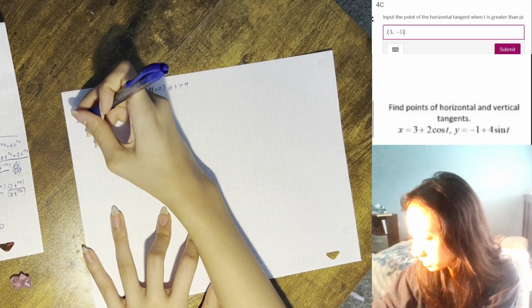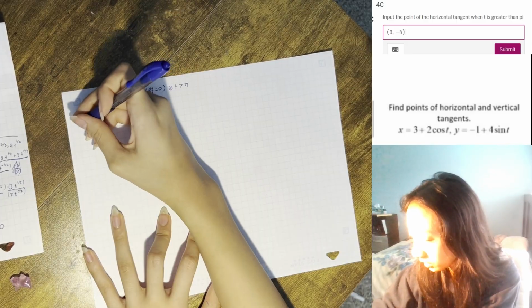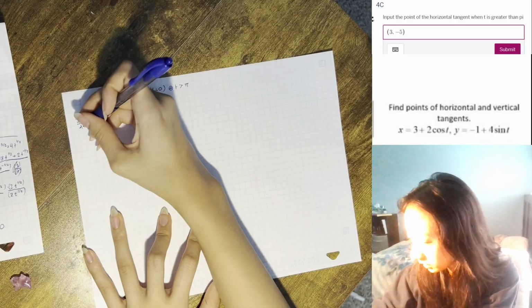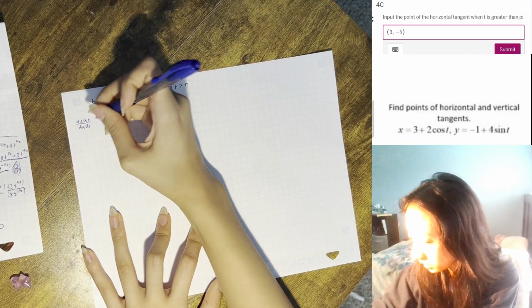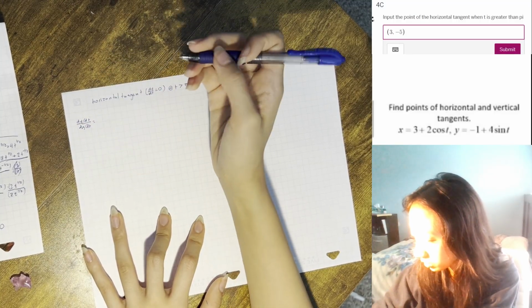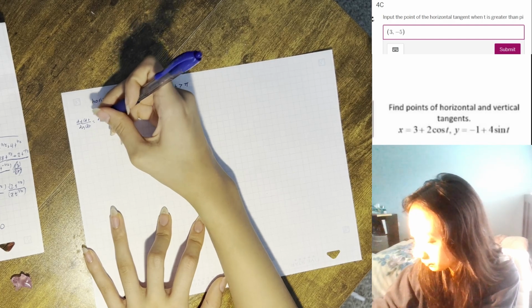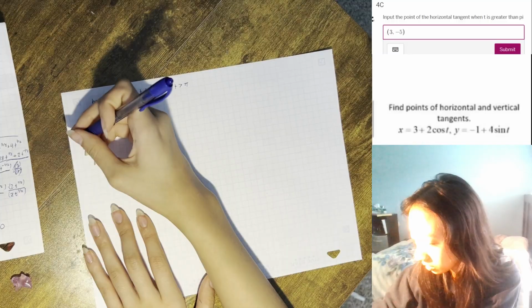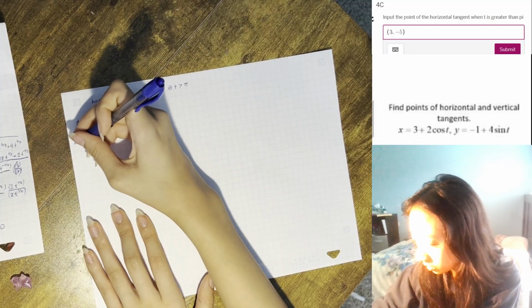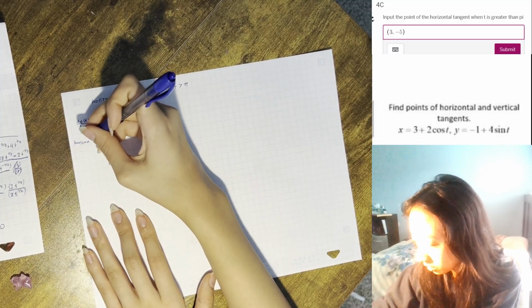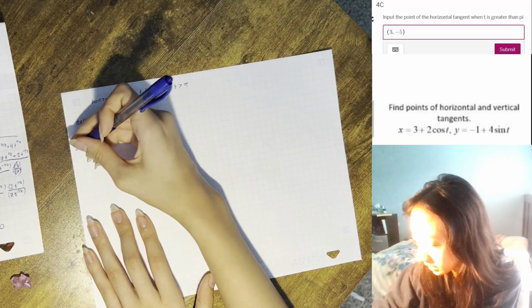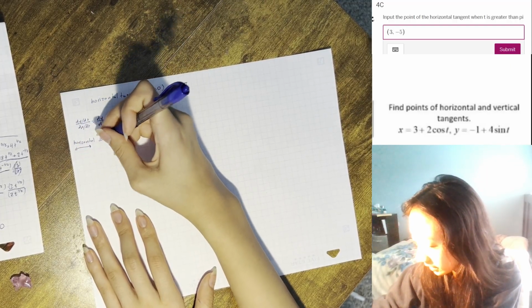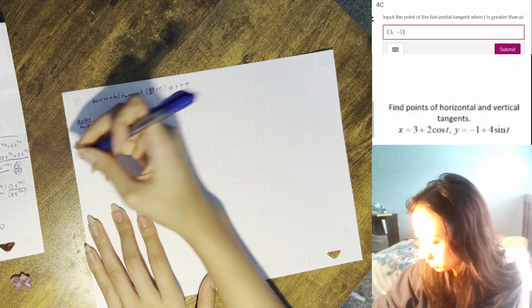Let's see, dy over dt over dx over dt is equal to our slope. And a horizontal tangent line happens when dy over dt is equal to 0.